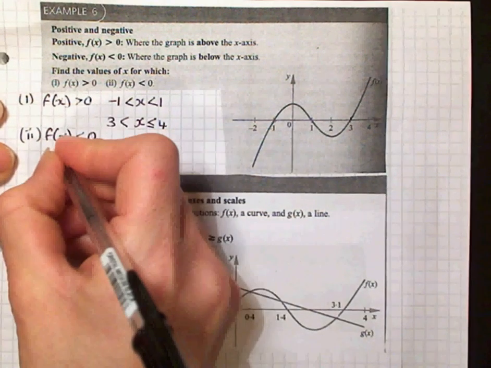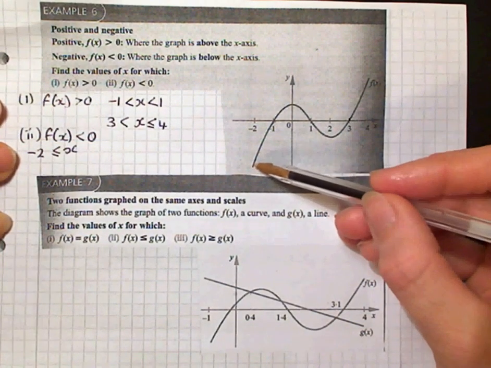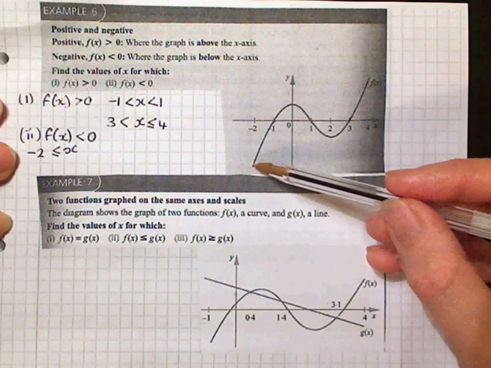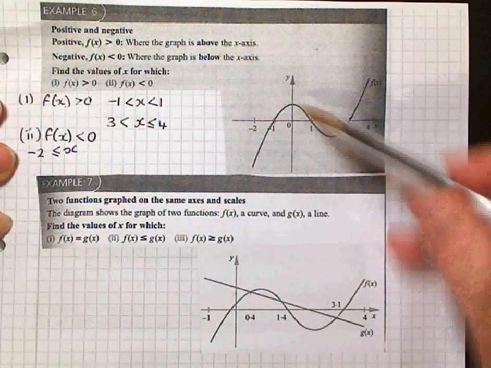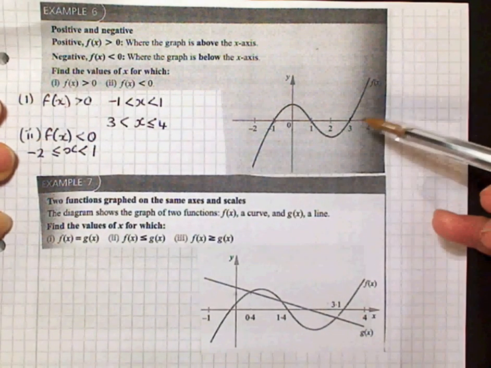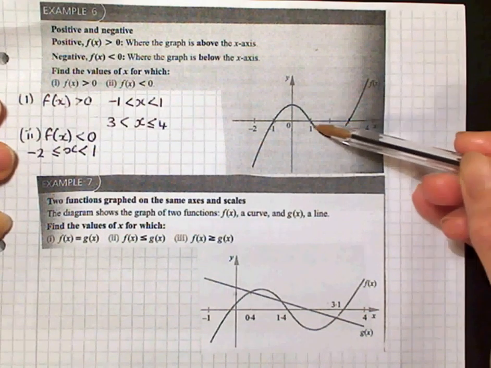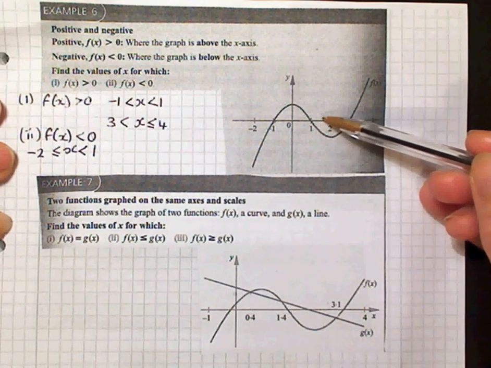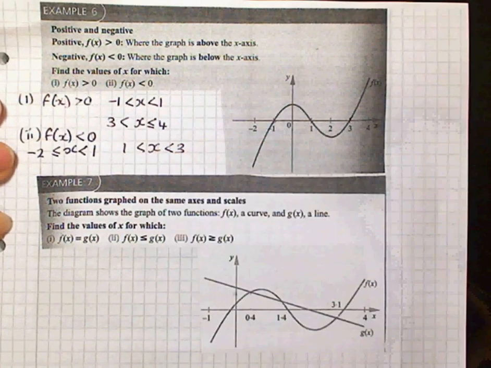So our x values are going to be bigger than or equal to -2, because at -2 the curve is also less than 0, so that's why you can include equal to, and also x is going to be less than 1. And we have another range where it's less than 0. So over here, x is going to be greater than 1 and x is going to be less than 3.